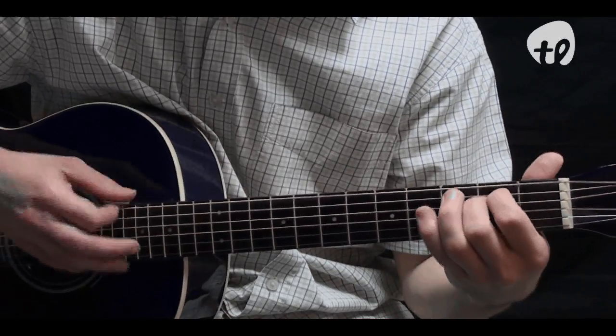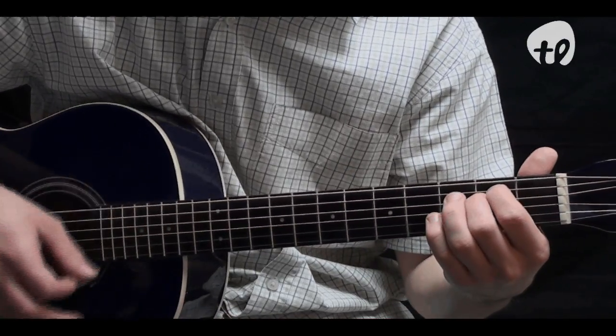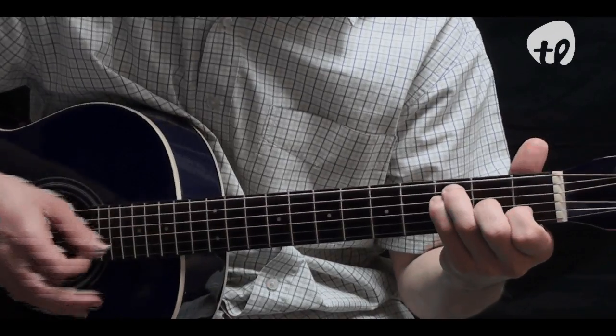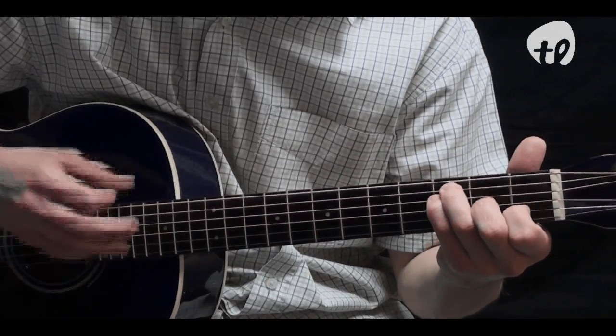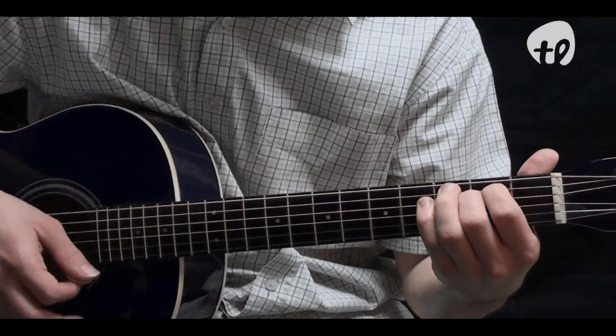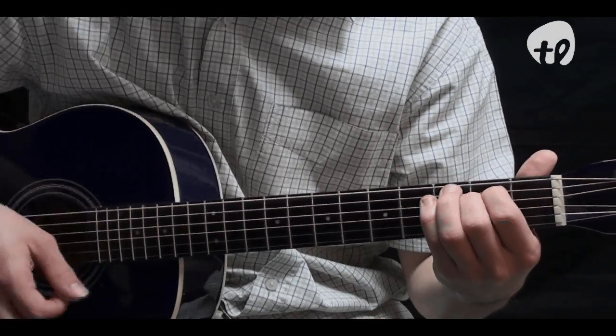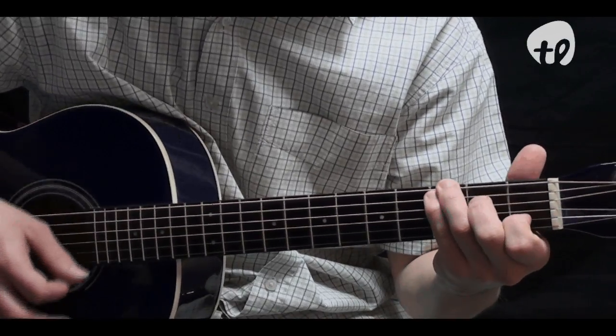Then you go to E minor. One more time for the intro. F major 7, with the E in the bass. Then E minor. Then you're going to use a C with the G in the bass, which is very similar.